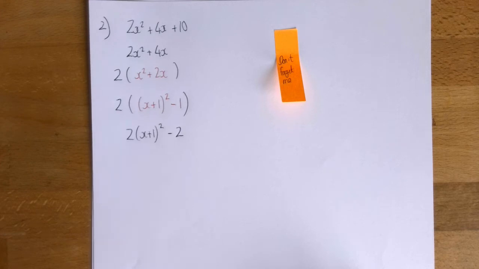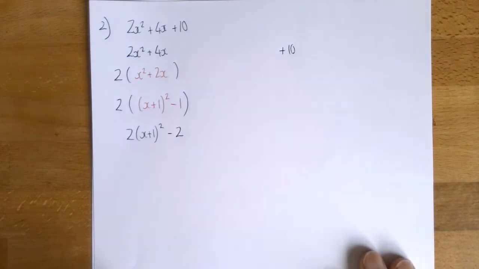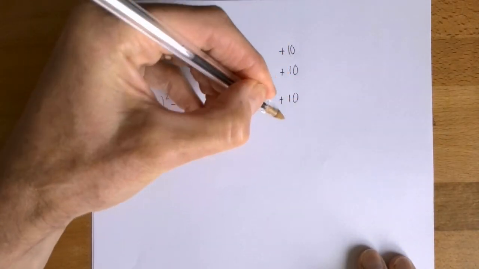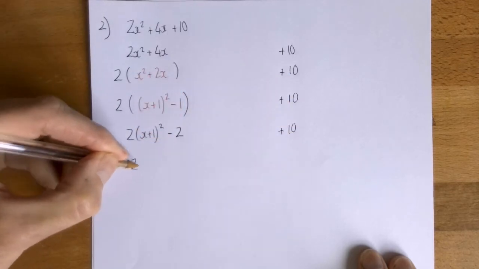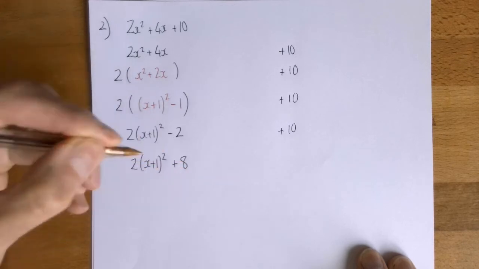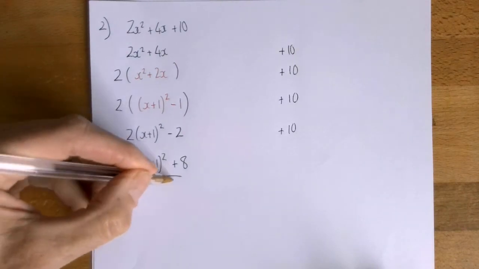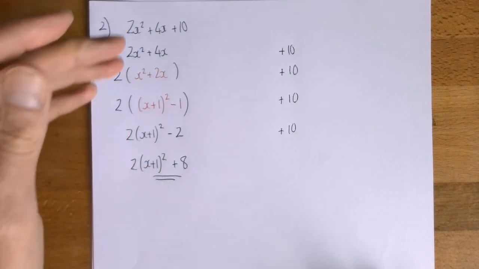Okay, have I done everything? Is there something I've forgotten? Don't forget that. Right, so all the way down here I've had a plus 10. So my final answer to this one is that. Take away 2 plus 10 gives me that. So when I complete the square for this, I get this.